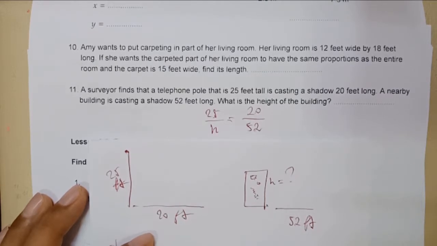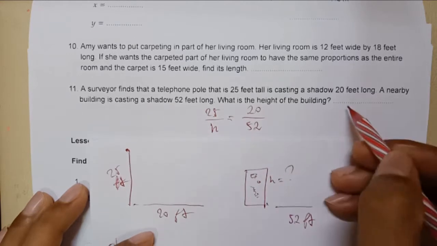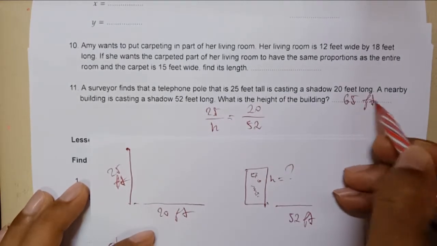So you have 25 times 52, and you divide by 20, you have 65 feet as the height of the building.